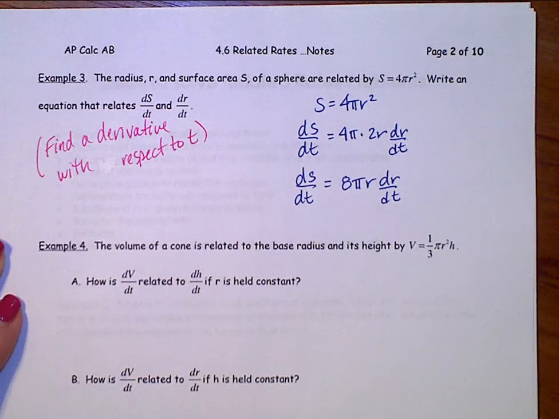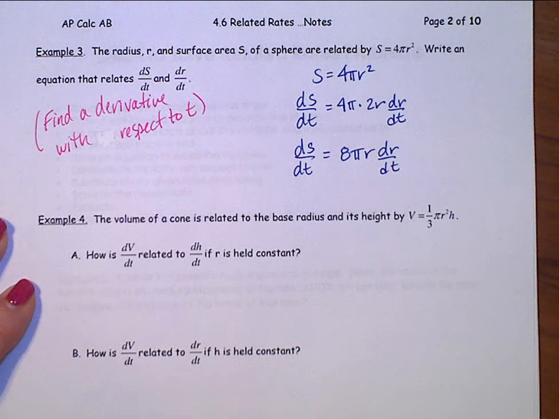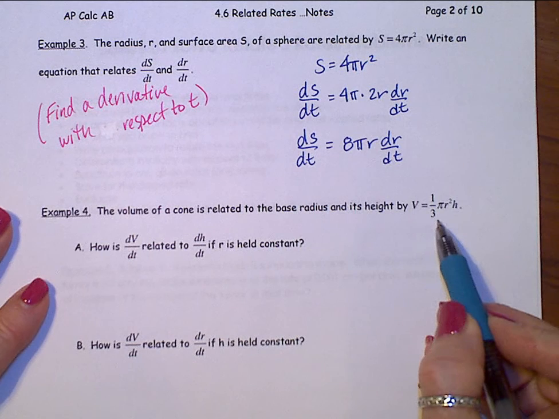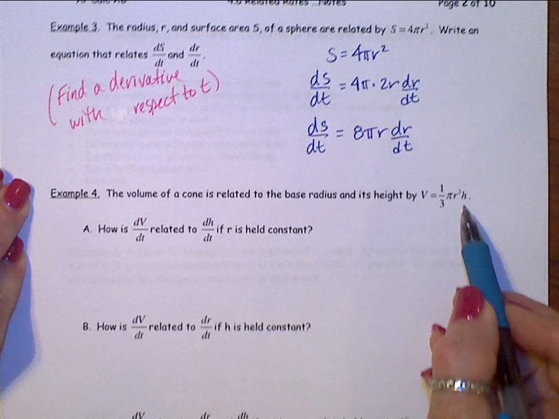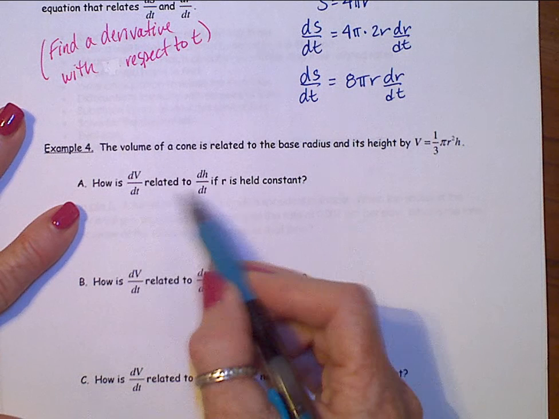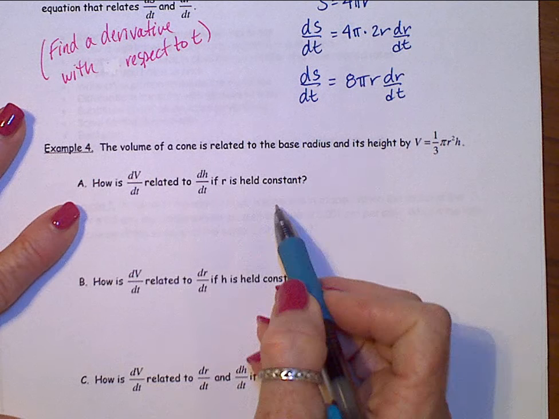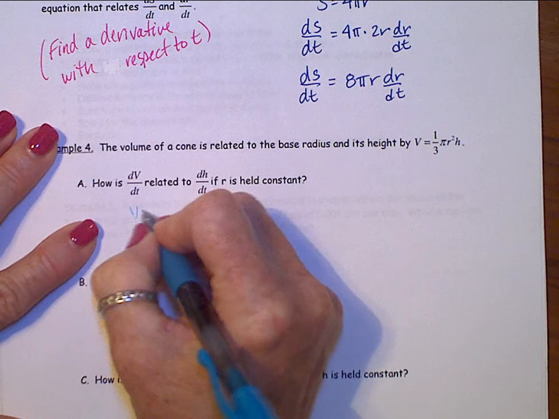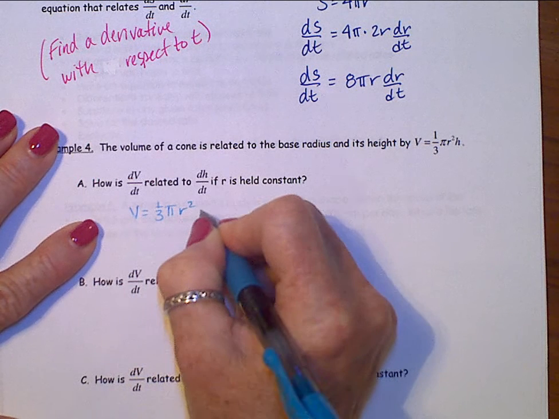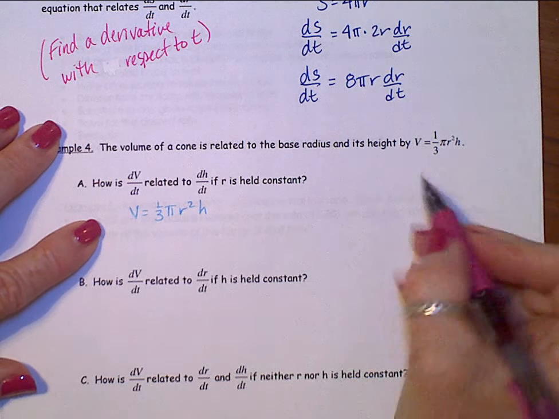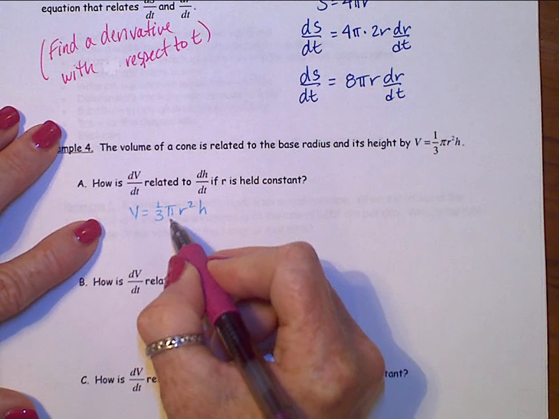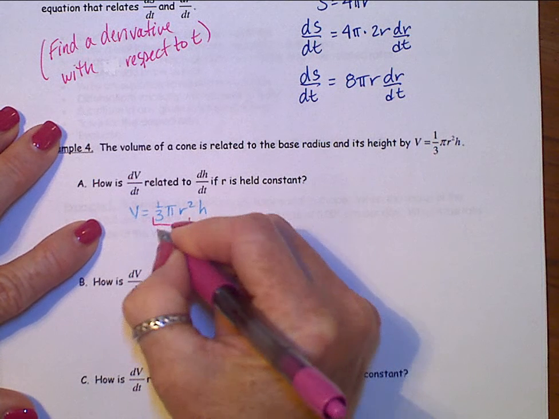If we look at this next one, the volume of a cone is related to the base radius and its height by volume is 1/3 pi r squared h. Remember your geometry formulas. This time we want to know how dv dt is related to dh dt if r is held constant. So we'll start here. V equals 1/3 pi r squared h. And if r is held constant, then along with this 1/3, this pi and r squared, that's all constant.